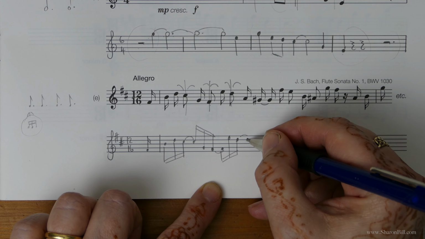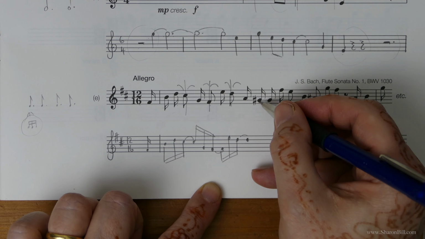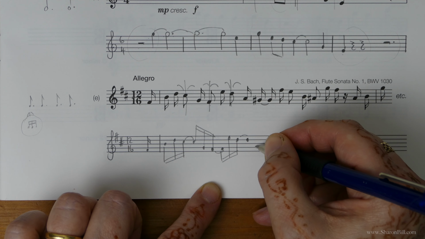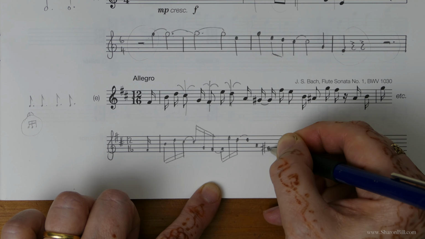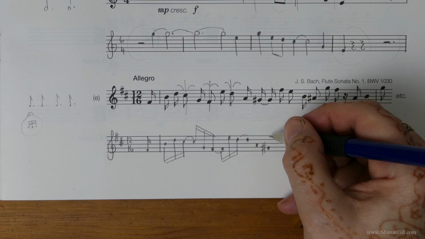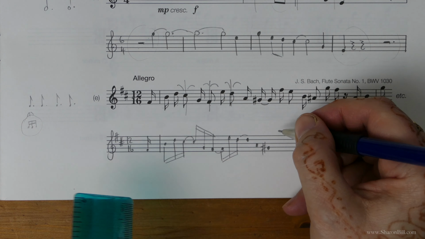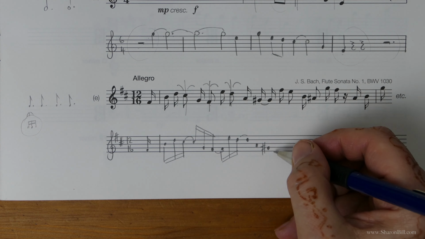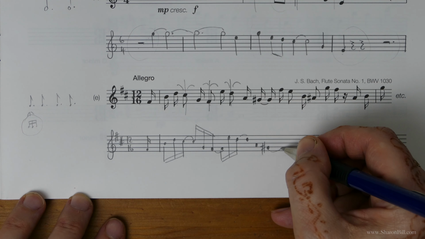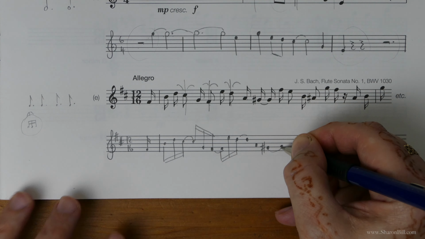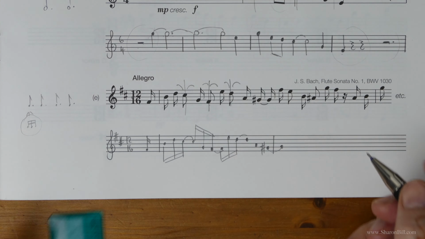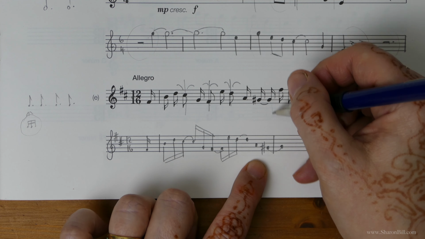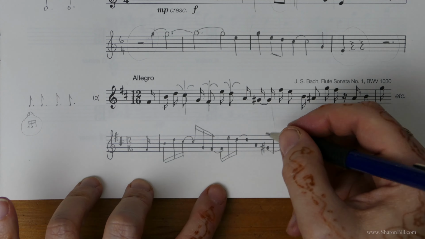Finally we can finish the bar in a group of 3 here. So, and then that's tied, that will be tied over the bar line there. Just gone a little, I've spread a little further, that's that one there.